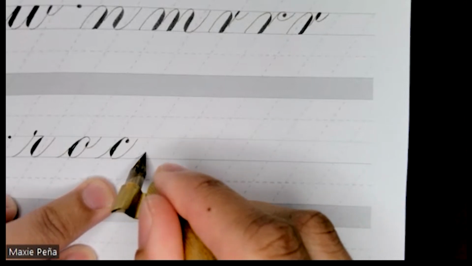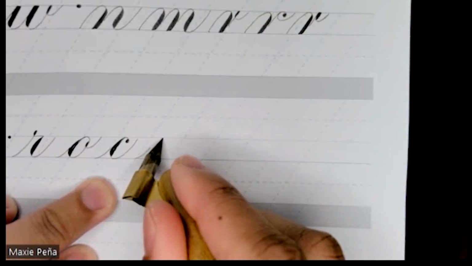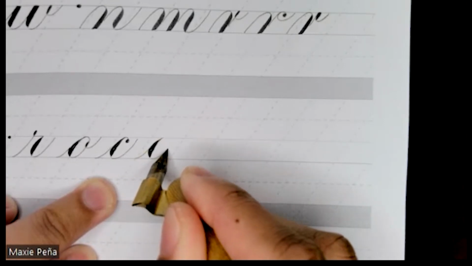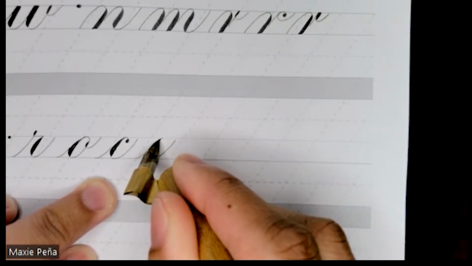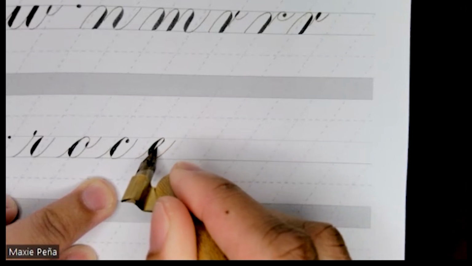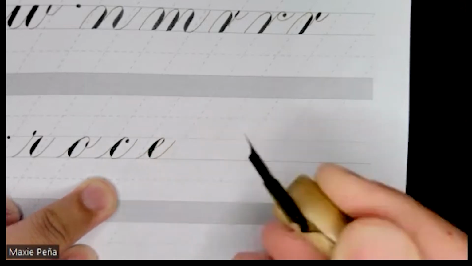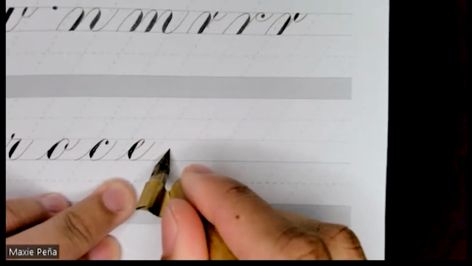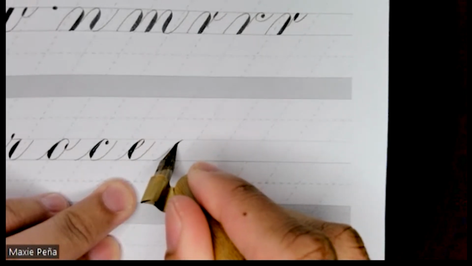Letter E. Create your teardrop shape loop. And letter A, which is your oval plus your underturn.